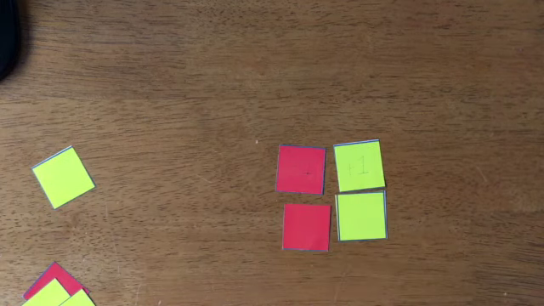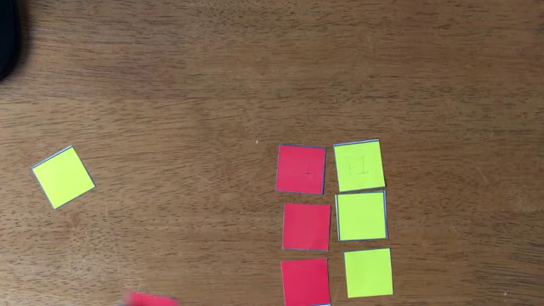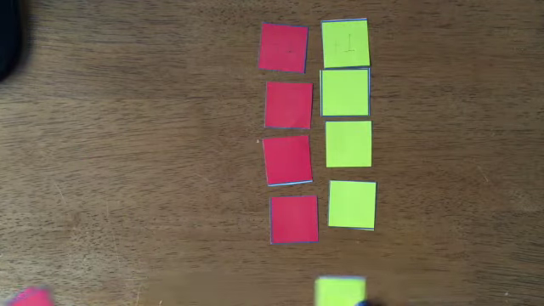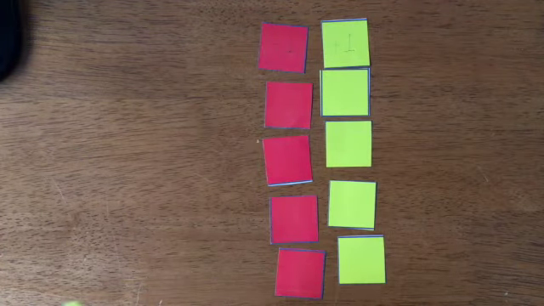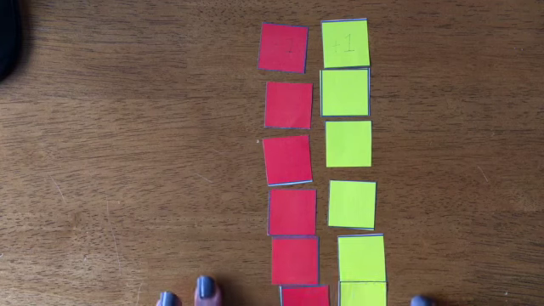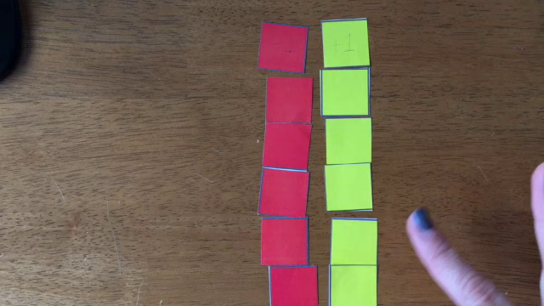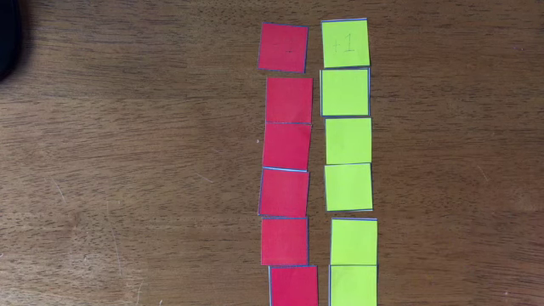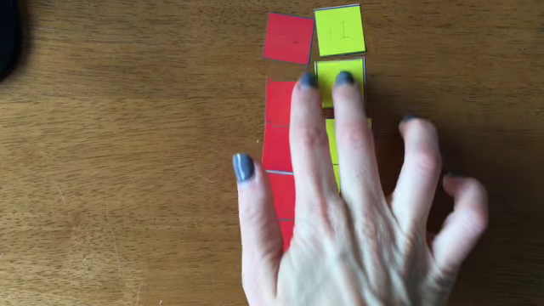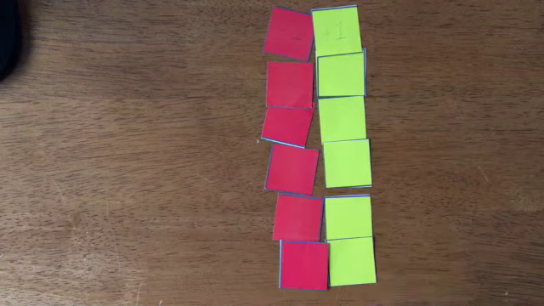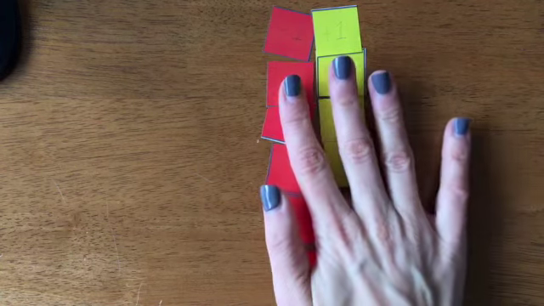So if I put all these positives and negatives together, like this, I'm going to put a few more together, so you can see them all here. This answer is still 0, because a positive and a negative make 0, positive and negative make 0, so they're the opposites.